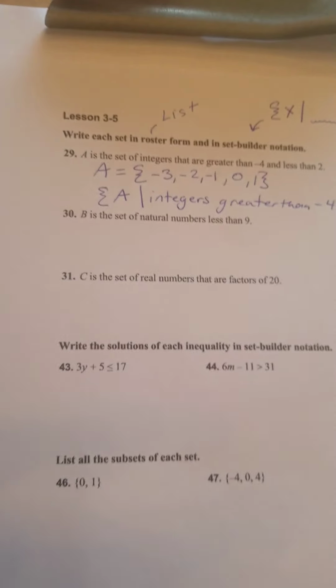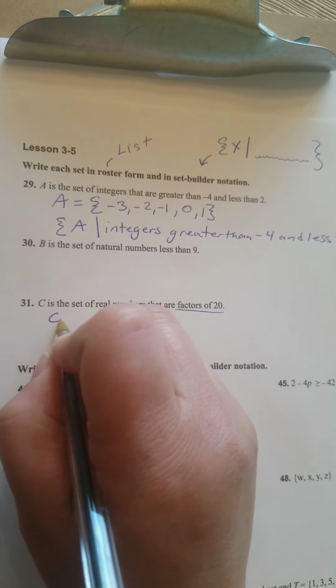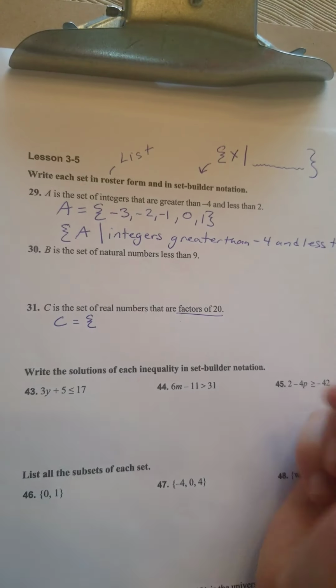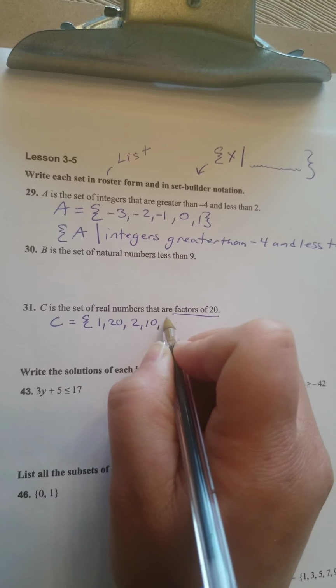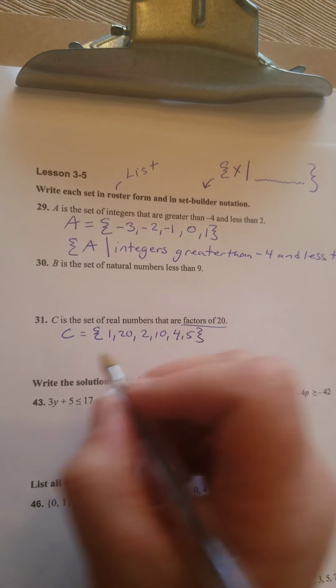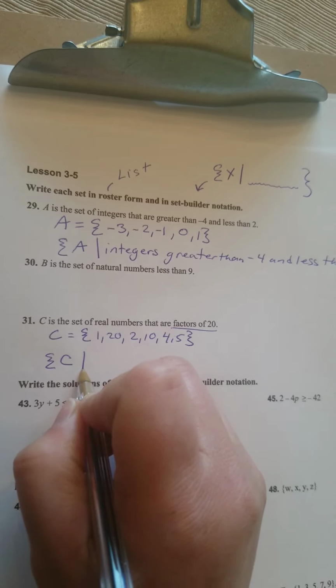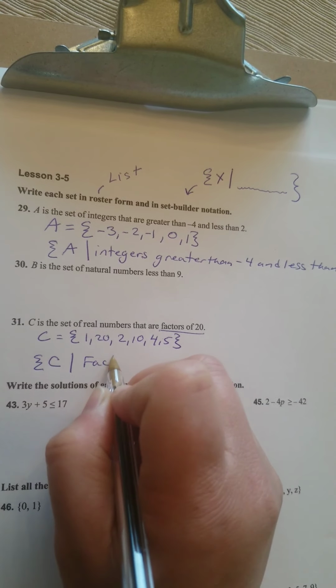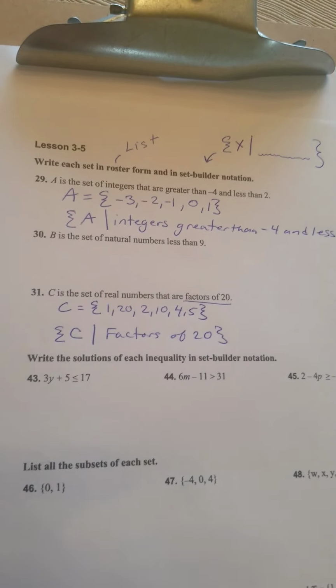All right, let's try it again for 31. C is a set of real numbers that are factors of 20. Remember, factors of 20 are numbers that multiply together to get me 20. So in roster form, numbers that multiply to get me 20 are 1 and 20, 2 and 10, and 4 and 5. And close your bracket. Now in set builder, we're going to do squiggly brackets of C, such that they are factors of 20, and close your squiggly brackets, and that's it.